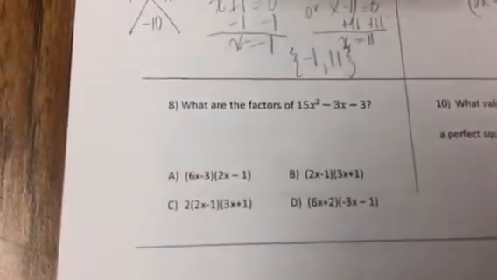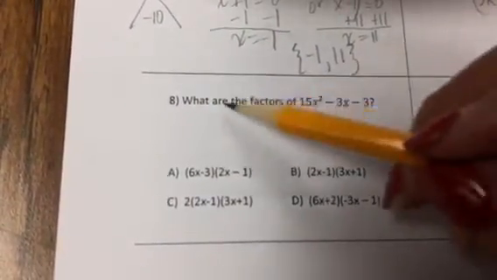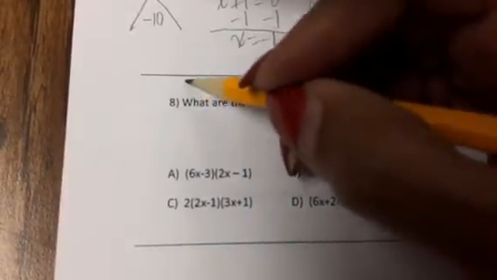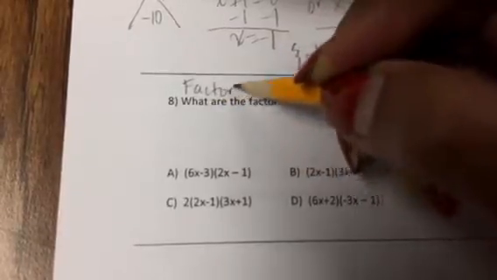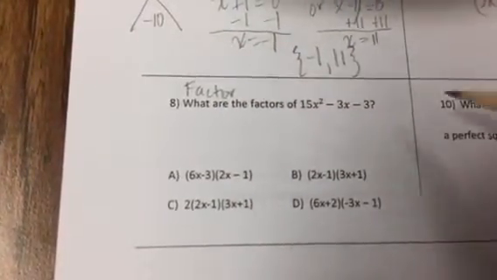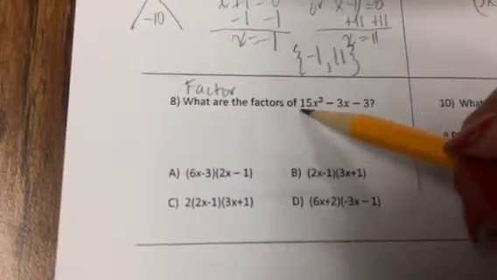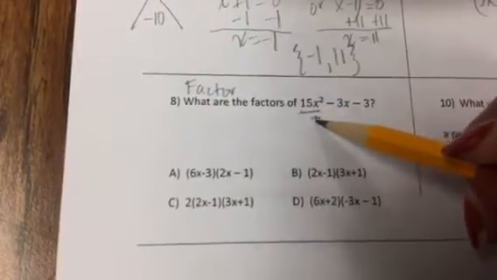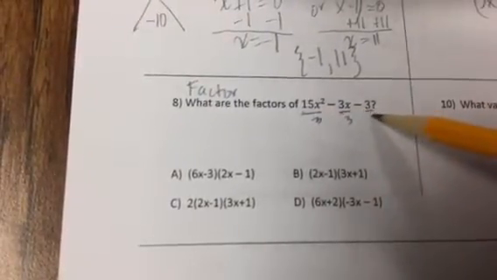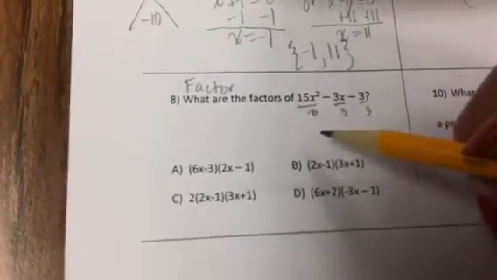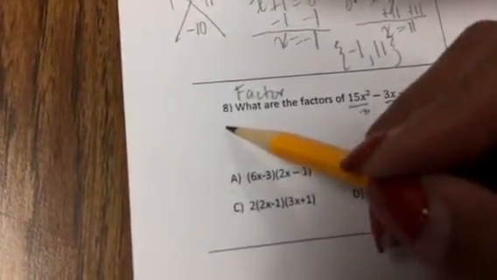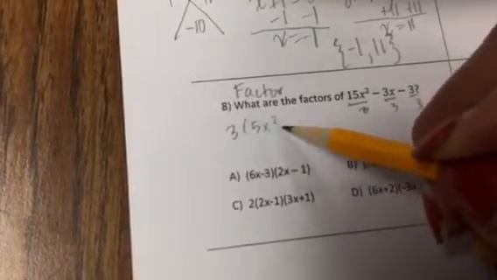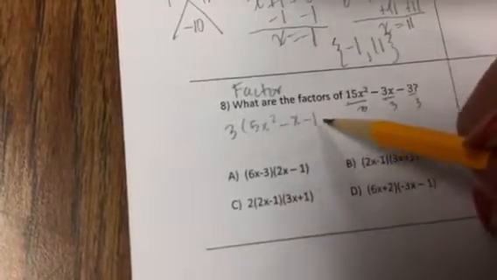Let's keep it moving. Number 8. Just like in number 9, if it says, what are the factors of, that's the same thing as them saying factor. Okay? So, wow. 15, 3, and 3. Those numbers kind of stand out to me because if I know my times tables, I recognize that they're all divisible by 3. So if I divide them all by 3, I'm going to get 3 times 5x squared minus x minus 1.